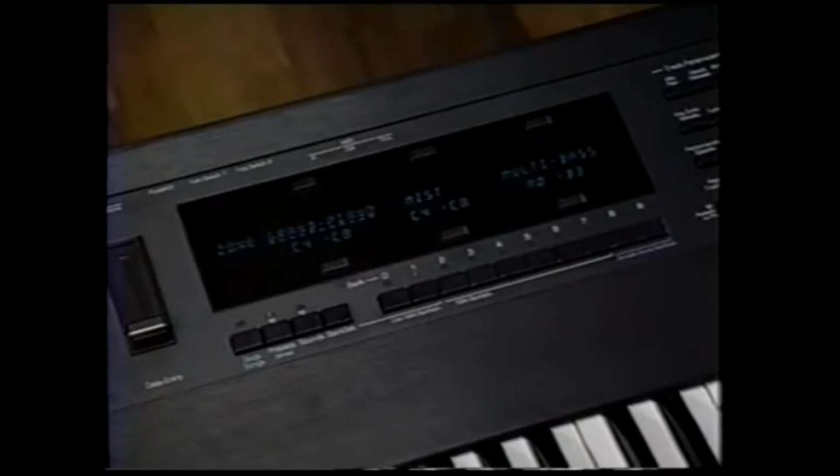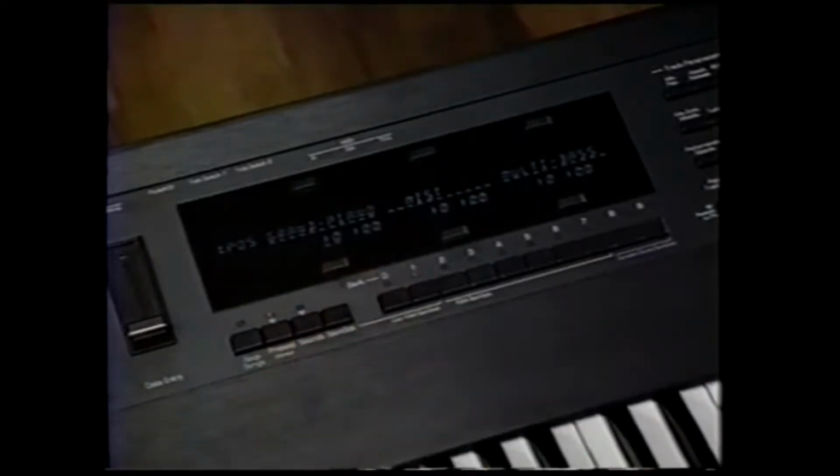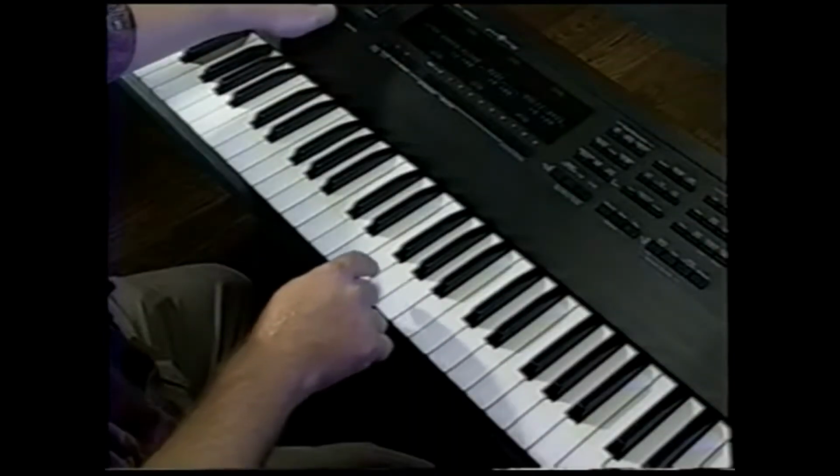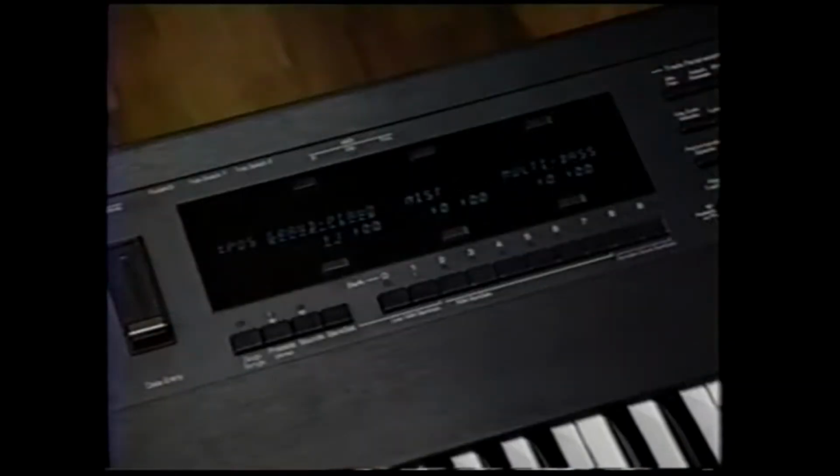Let's also edit the transposition of the grand piano sound. Press the Tuning button. Press the soft button below the grand piano sound. The octave parameter will be selected. Press the up arrow button once to set the octave to +1. You have just transposed the grand piano track up 1 octave. At this point, you can play the keyboard and hear the difference.